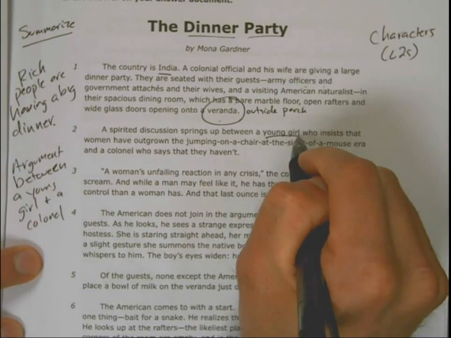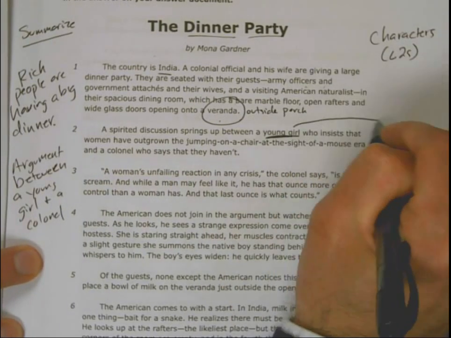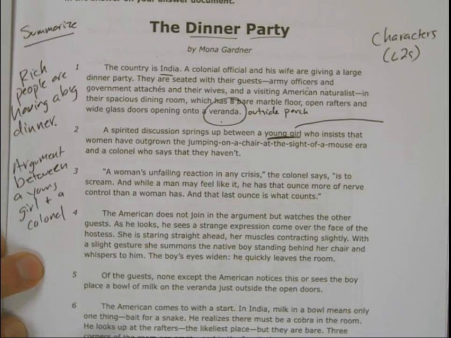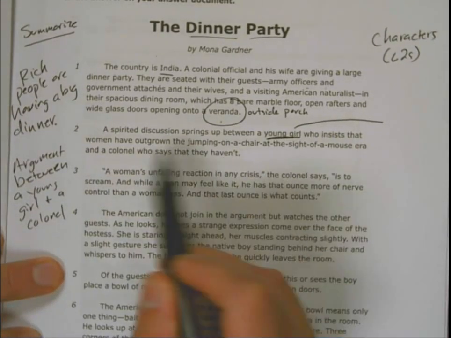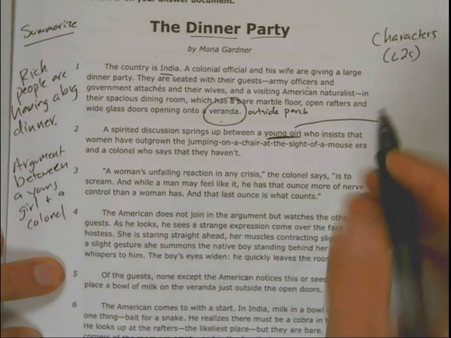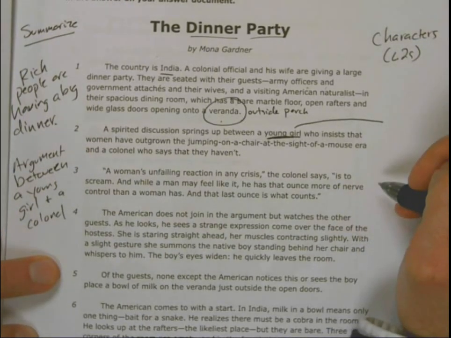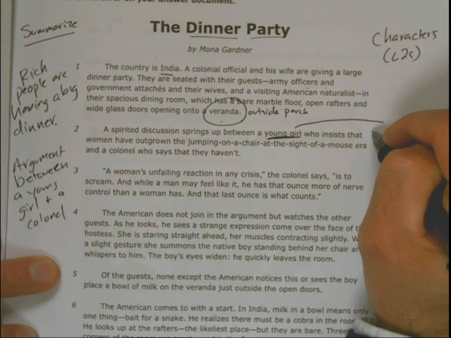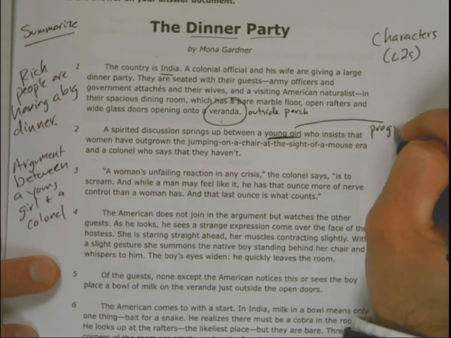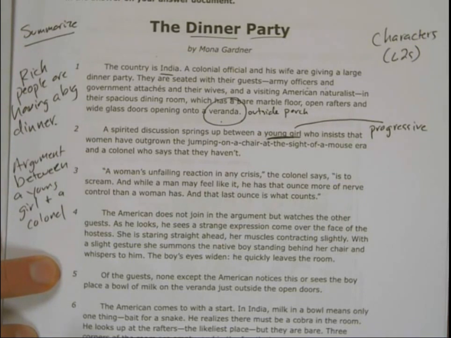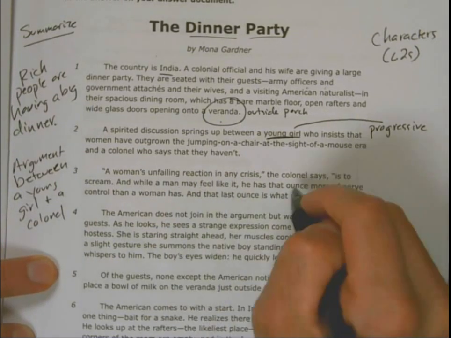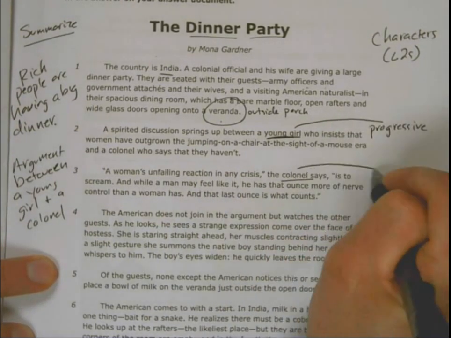The young girl, now I can put an L2 for her, and I always want to do this, so I'm keeping up. The young girl thinks that girls don't scream. They've outgrown that. So if somebody thinks that people have progressed or moved on past something, they are progressive. I think that's a good word for her. But what about old Colonel here? Look at this guy. What can we say about him?